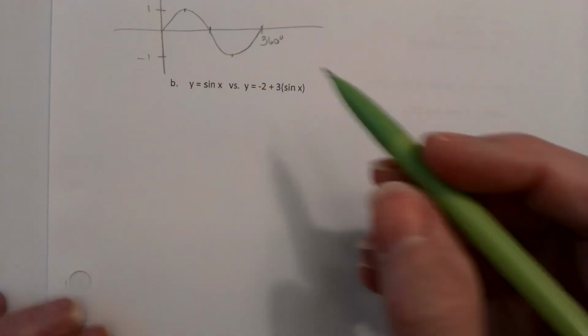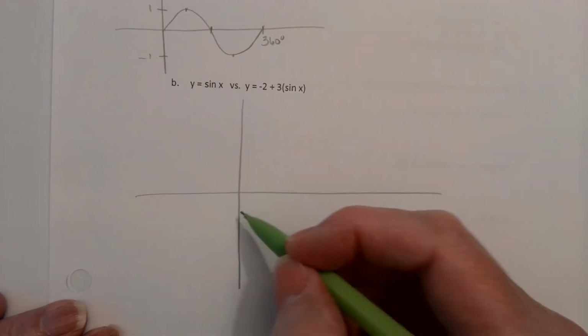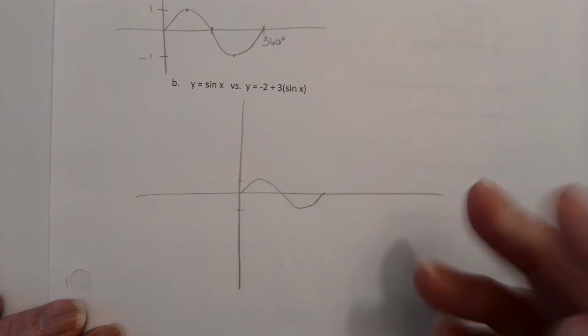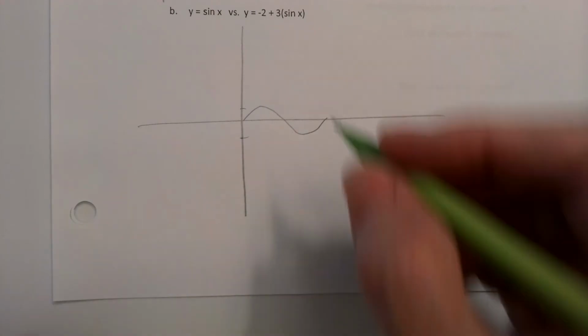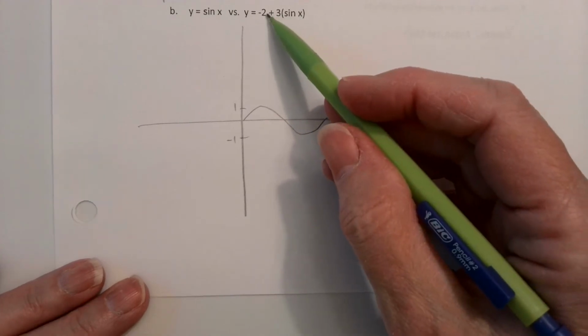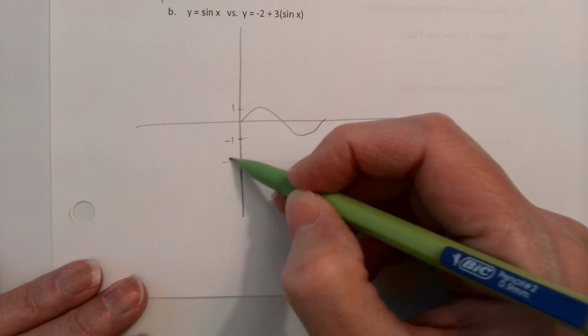So let's do another one here. I'll make this a little bit smaller because this one's different. If I have a parent function y equals sine of x like this, so this is a 1 and a negative 1. This is telling you move it down 2. So this one's going to come down 2, so I need to have a negative 2.